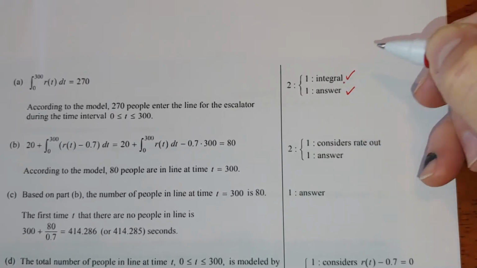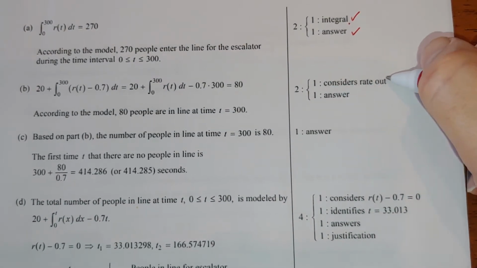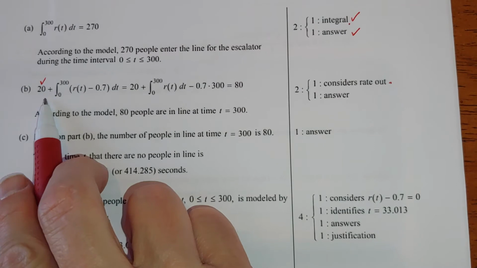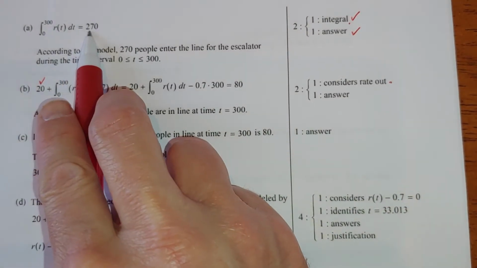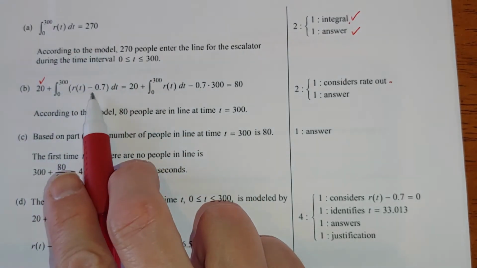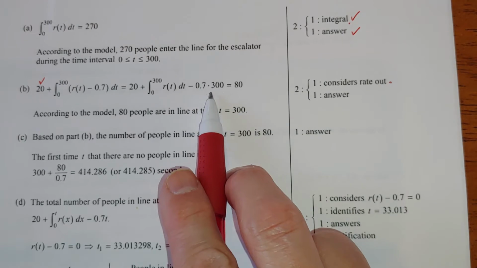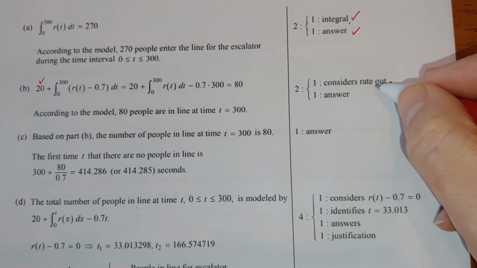In letter B, there are 2 points allotted. One is for considering the outrate, and the reason they're saying that is because the 20 people is the initial condition. If you don't have the 20 people, that's going to come off of your answer point. You already accumulated the people getting in line in A, so what they're really trying to figure out with considering the outrate is, do you understand that you're going to have to accumulate the people that are getting off of the escalator? So those are your 2 points for A and B.